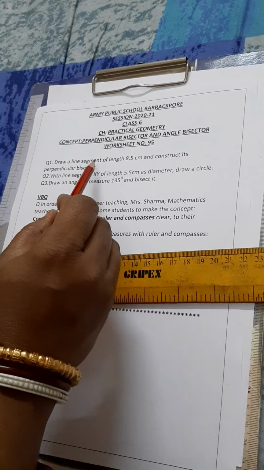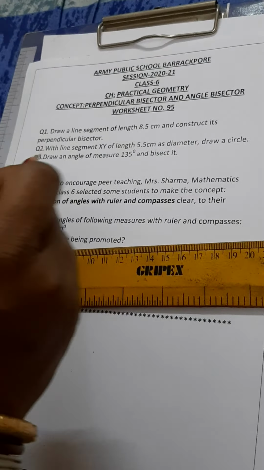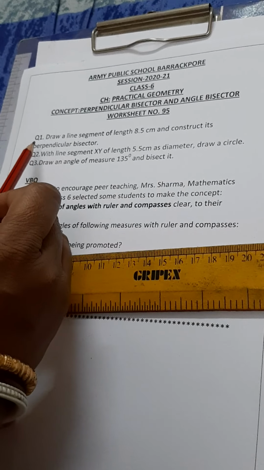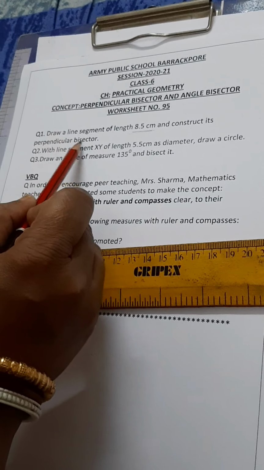Hello students, now we will be talking about two concepts, that is perpendicular bisector and angle bisector, right? For that we will be doing some of the questions. Let us start with the first question. Here it is given, draw a line segment of length 8.5 centimeter and construct its perpendicular bisector.